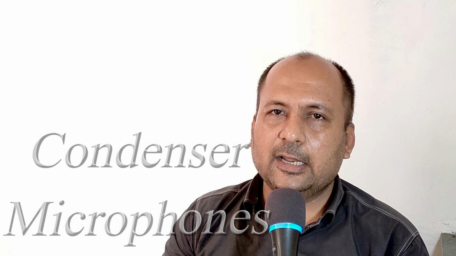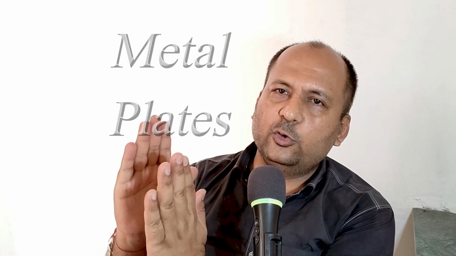Apart from that, there are condenser microphones. How does a condenser microphone record sound? We know very well how a capacitor works. In a capacitor, there are two plates. Both the plates are actually apart from each other. So when such a capacitor, with its terminals connected to a battery, is capable of holding some amount of charge on it, depending on whatever amount of voltage we have supplied.